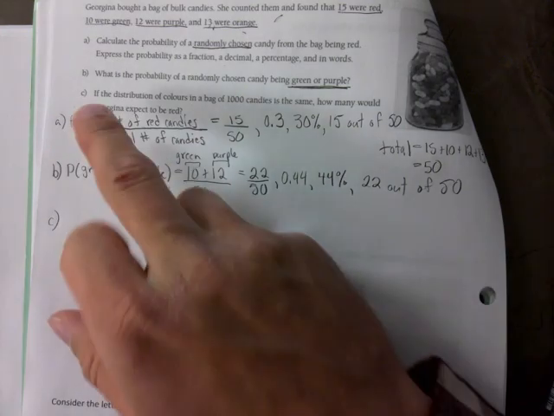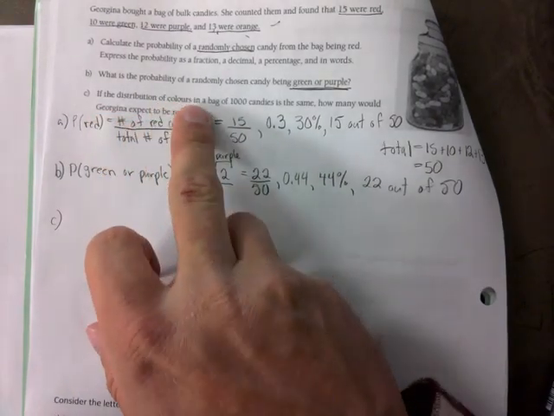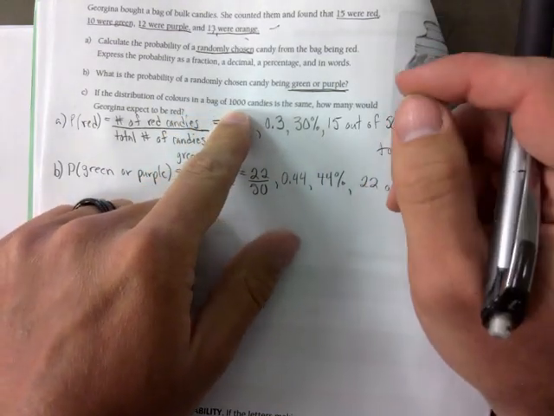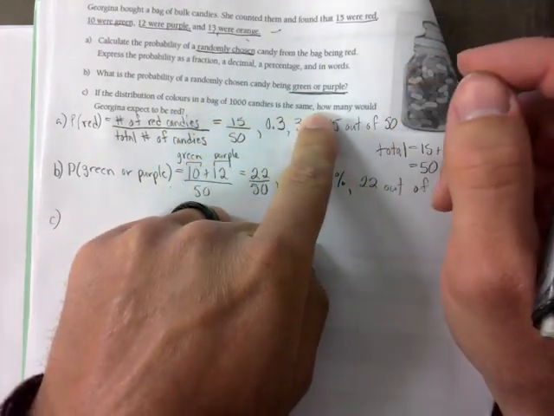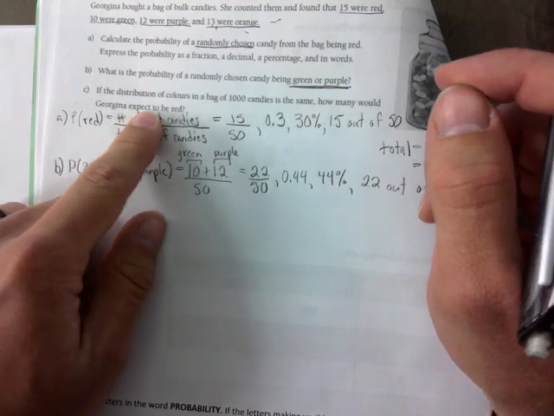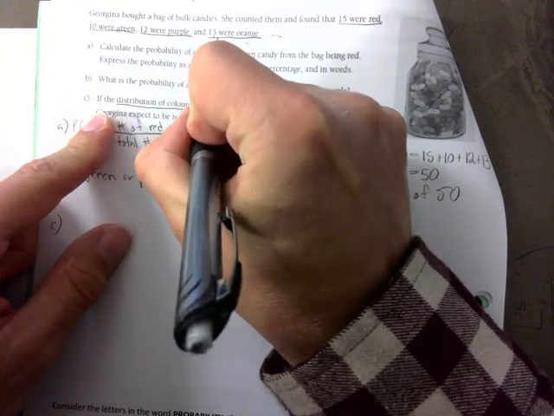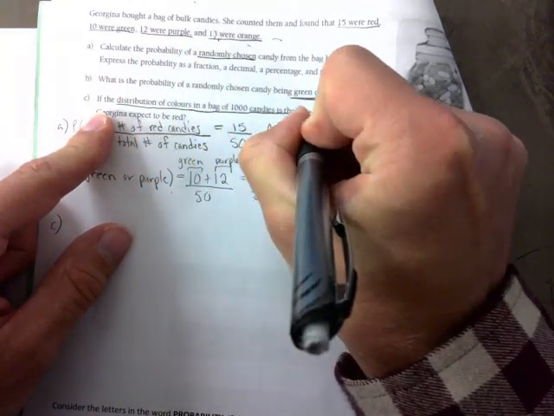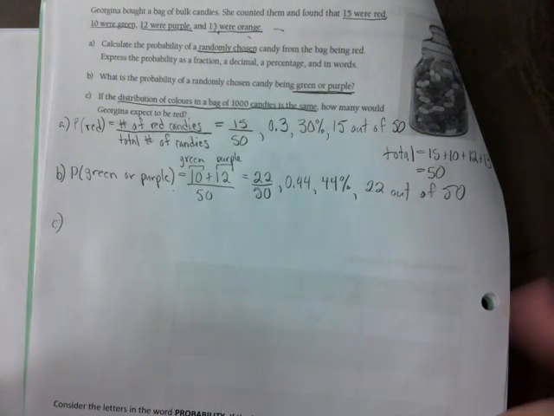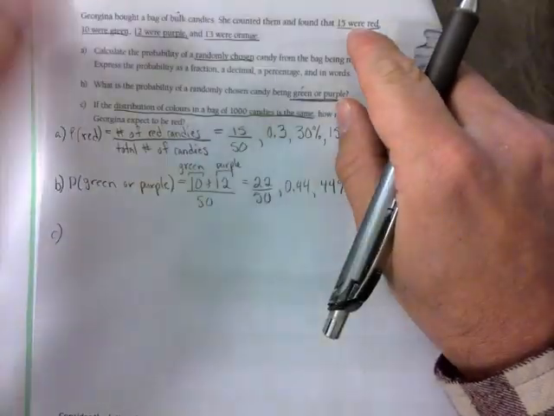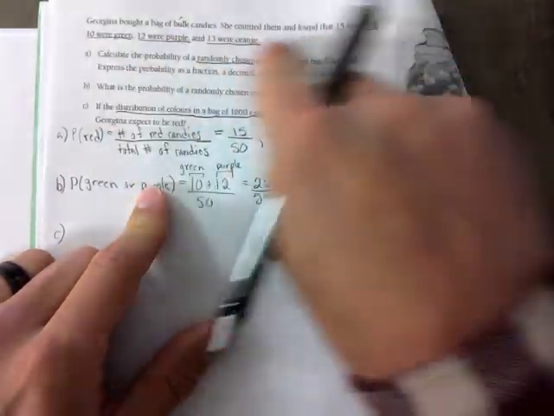And then for C, if the distribution of colors in a bag of 1,000 candies is the same, how many would Georgina expect to be red? So all this means is that it's proportional.